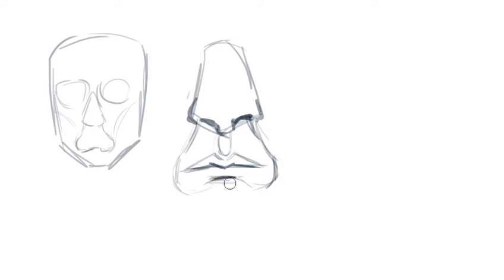And then from there, there's probably a shadow. And you've got the chin coming in here. Something like that. And if the light source is coming from the top, then you might also shade the top lip like that. There.